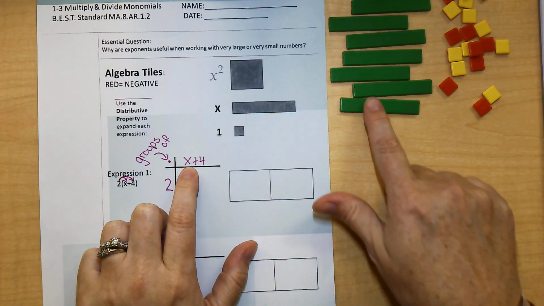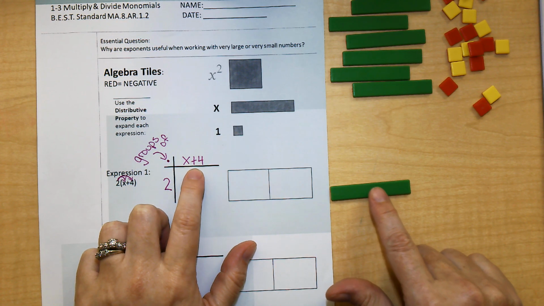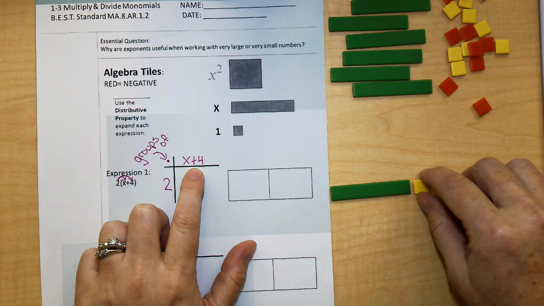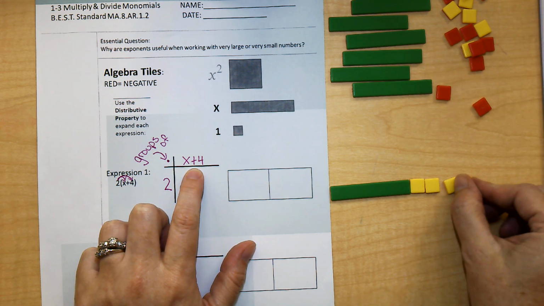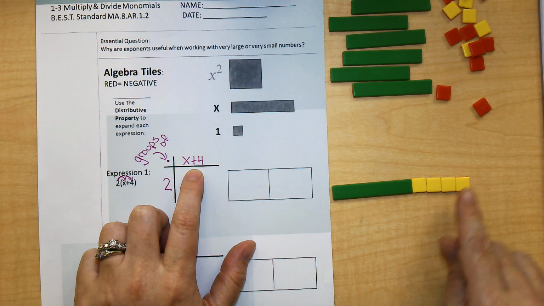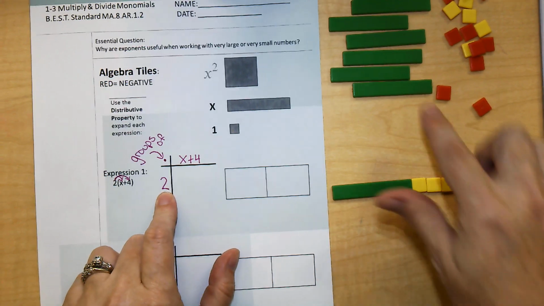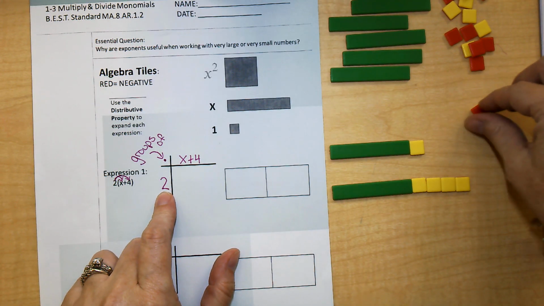So x, that's 1 green bar. That's an x. X plus 4. Alright, so that's 4 little ones, 4 little yellow ones. So I've made 1 group of x plus 4. I need 2 groups, so I'm going to make a second group of x plus 4.